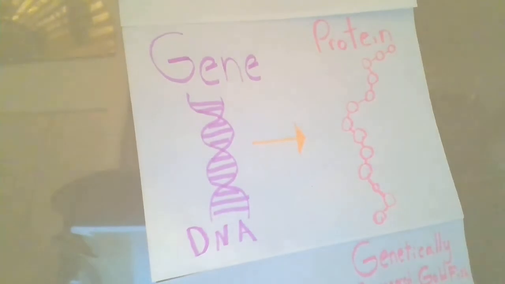In terms of DNA, the cell of an organism that contains DNA reads it and follows its instructions, like a recipe, and ends up with protein. The DNA is the recipe and the protein are the cookies.